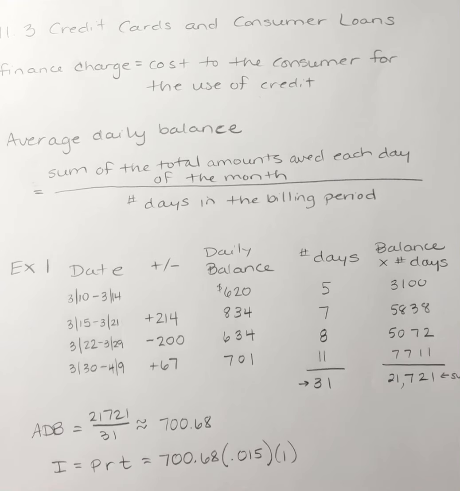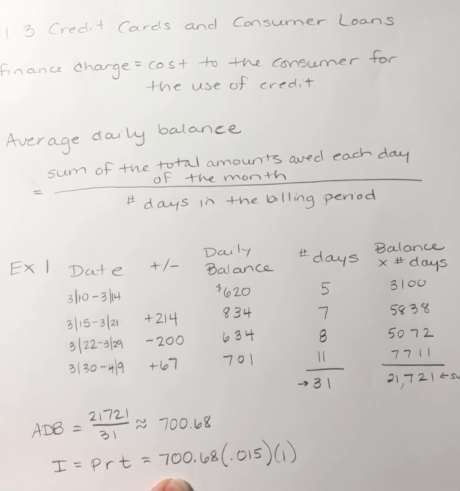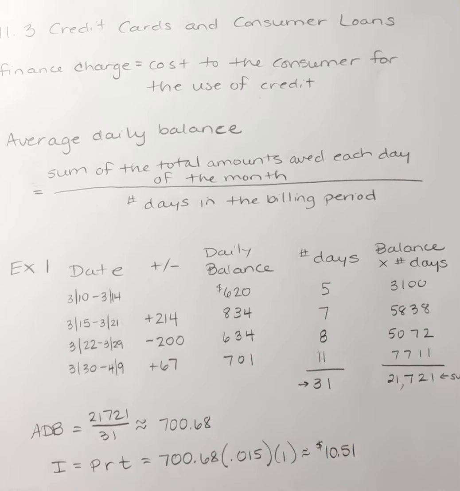Okay. And so then my, again, money, $10.51 is going to be my interest charge. All of that work for one little number.